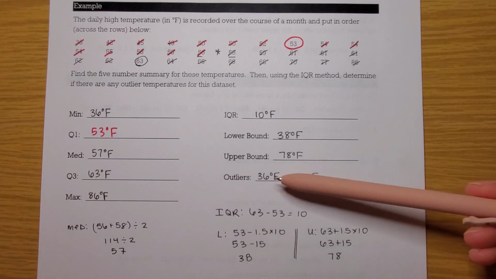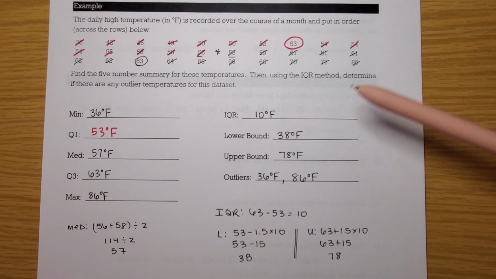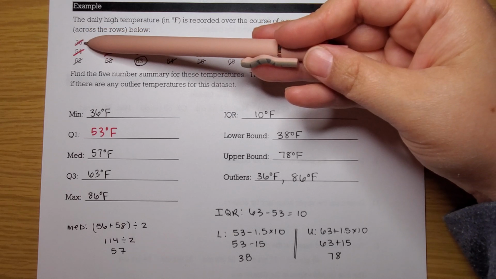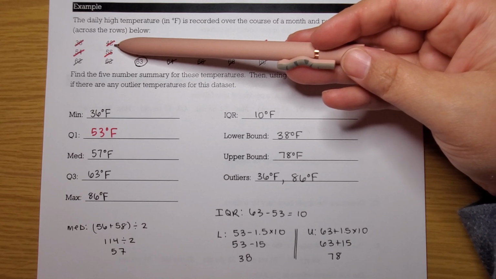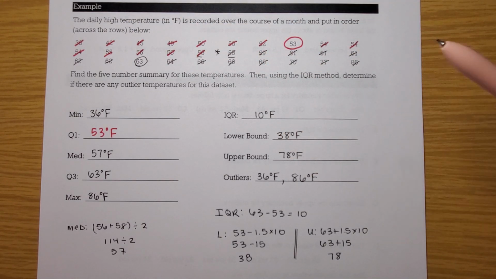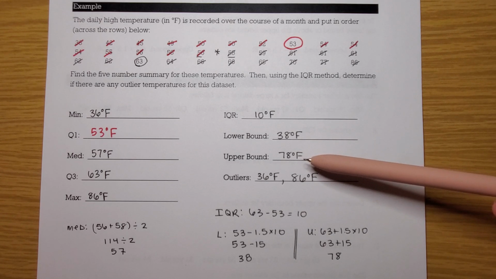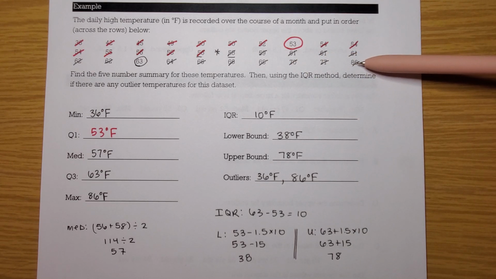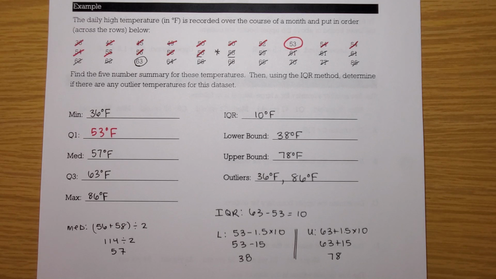So the way that I got this 36 and this 86 is I looked at my data set up here, and anything that was smaller than 38 was an outlier. So 36 was an outlier, and then the next smallest number was 42, so that one was safe. It was bigger than the lower boundary. And then anything that's bigger than 78 is going to be an outlier as well because it's above the upper bound. So coming now from the right, 86 was higher than 78, but 77 was not. So 77 was safe. So that's how I got these 2 outliers.